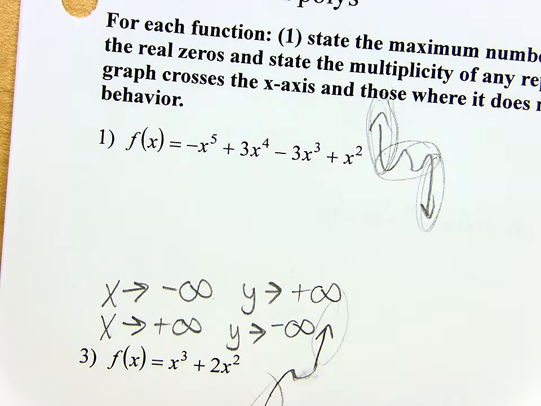Y equals negative x to the 5th. Your left arm should be up and your right arm should be down. Y equals negative x to the 100th. Both hands down.